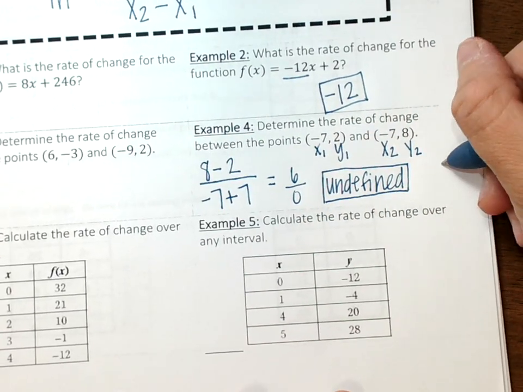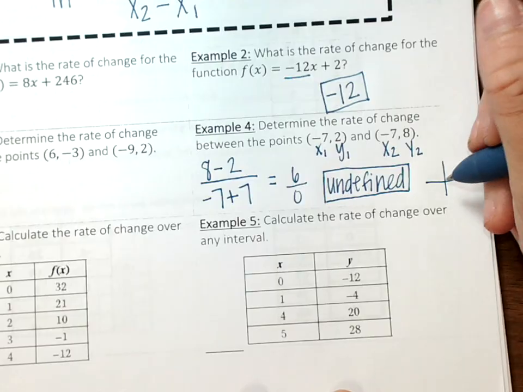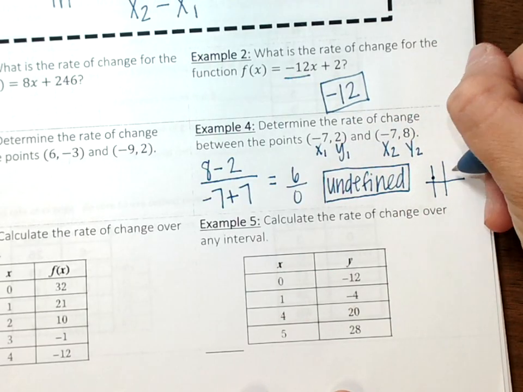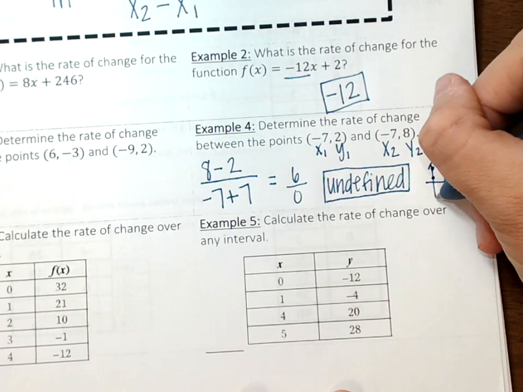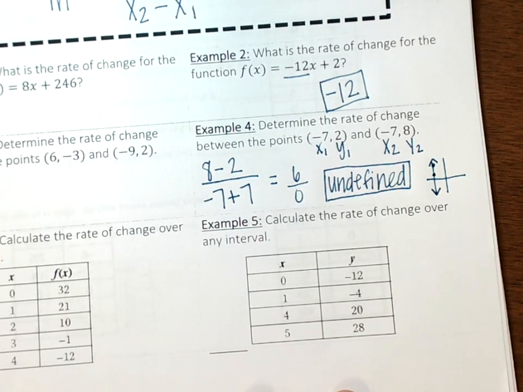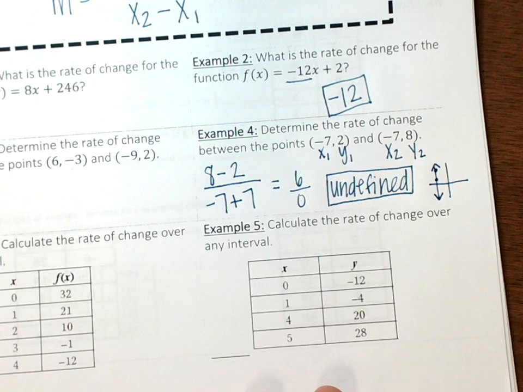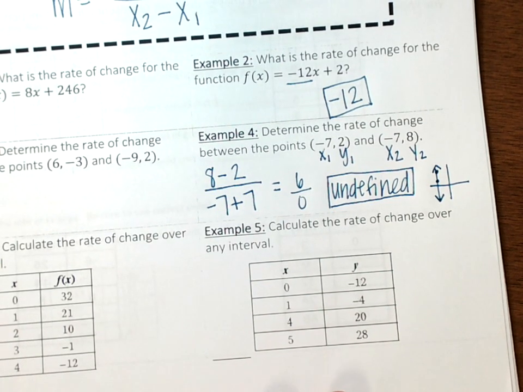And if you want to note on your paper, if this was on a graph, it'd be a vertical line. Negative 7, 2 would be right there, negative 7, 8 would be up there. It's just a vertical line, and the points are on top of each other, okay? So that's kind of what that would look like.